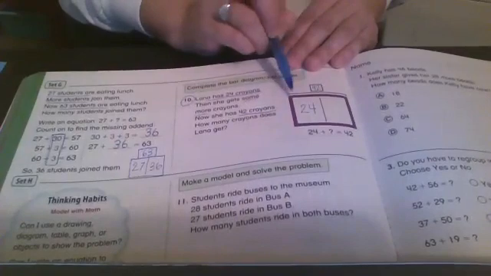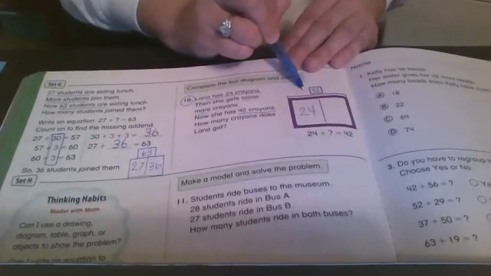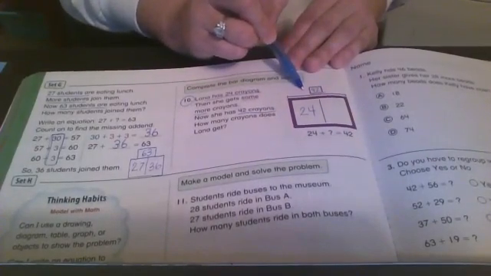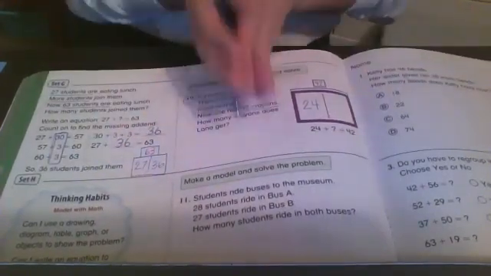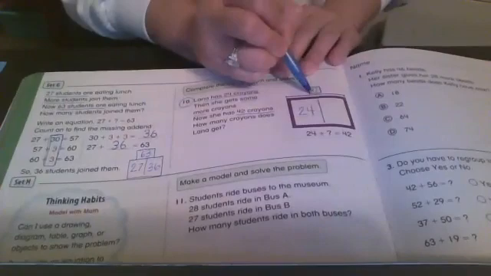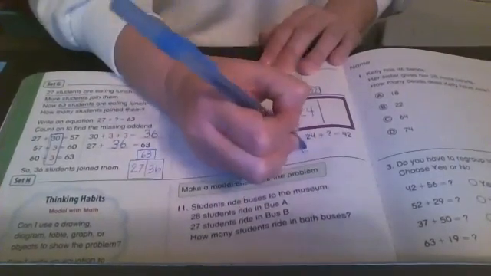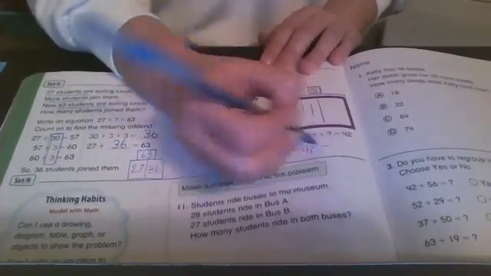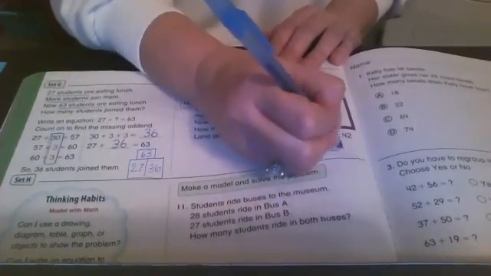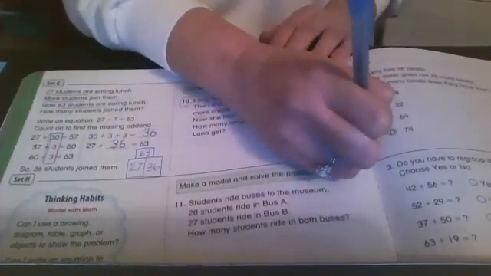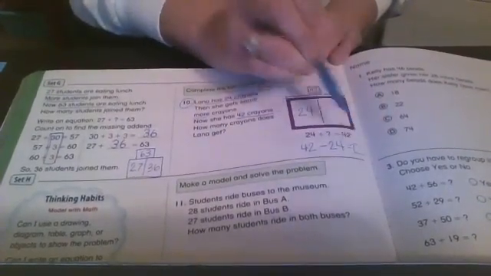But there's another way. Look at this parts to whole. Can I write a subtraction problem from it? Yeah, I could. Whenever I subtract, I start with the biggest number, right? We know that. So 42 minus 24 is another way to think about it, right? And I'm solving for that difference there.